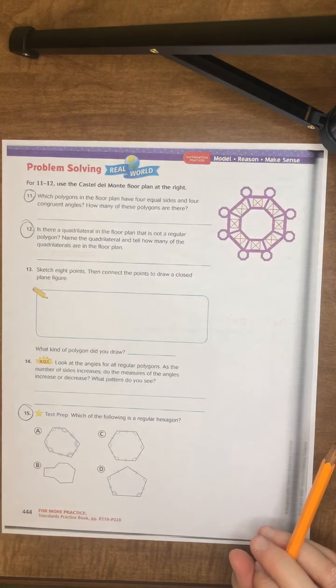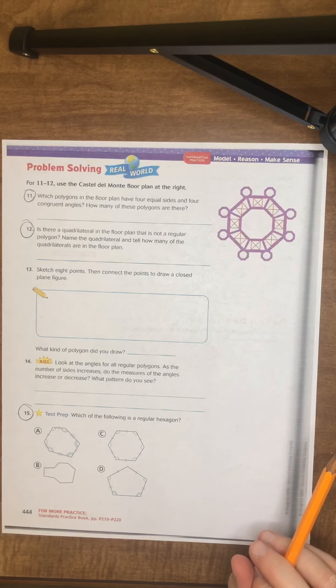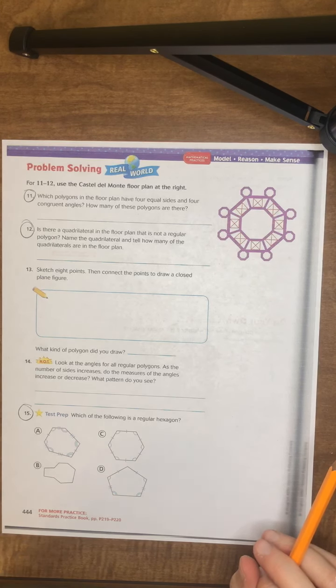Number 12, is there a quadrilateral in the floor plan that is not a regular polygon? Name the quadrilateral and tell how many of the quadrilaterals are in the floor plan. Okay, and then number 15, which of the following is a regular polygon?